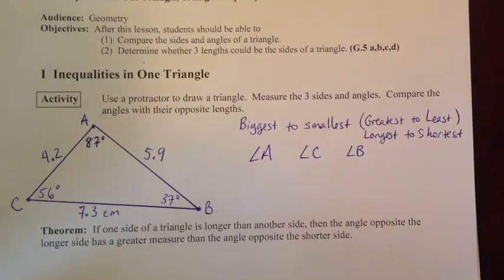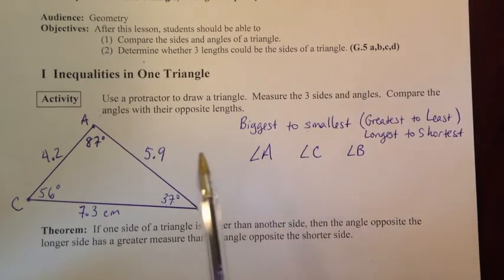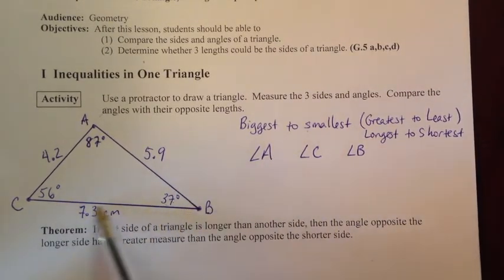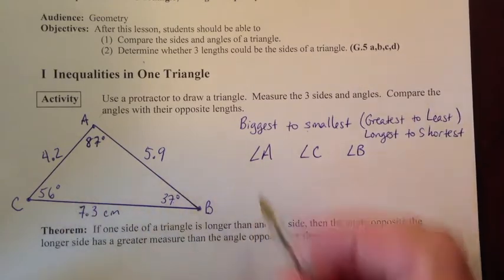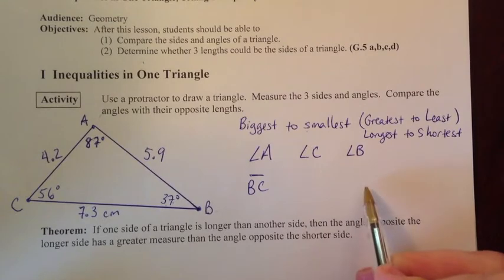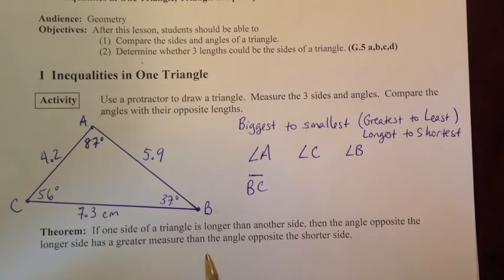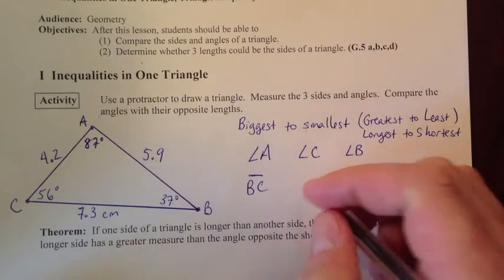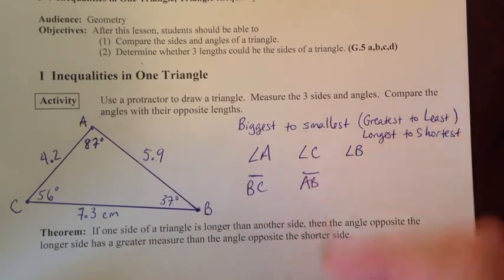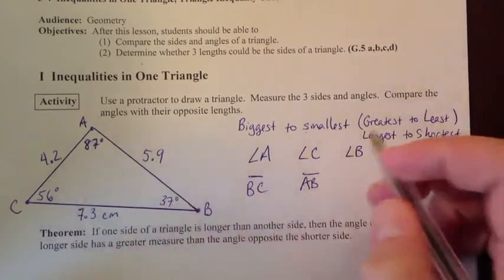Okay, now, in terms of these sides, the longest side, the biggest side is, I'll say BC. Okay, I could say CB, I'll just go BC. And I'm going to line it up like this. I'm going to write it just like I wrote my angles. My middle side was the 5.9, that's AB. And then my smallest side, my shortest side was AC.